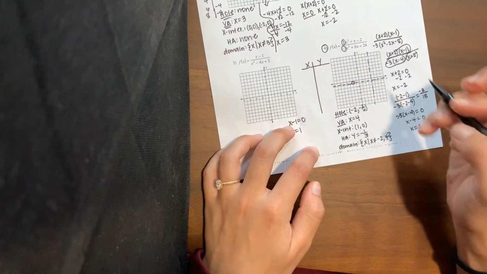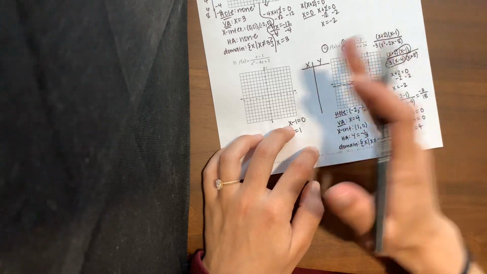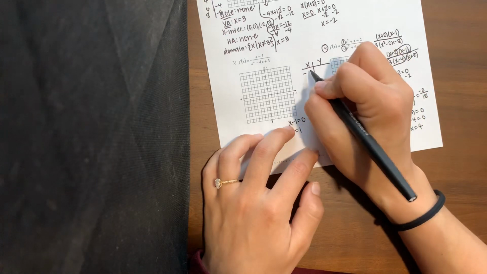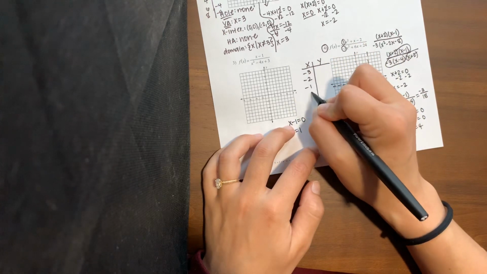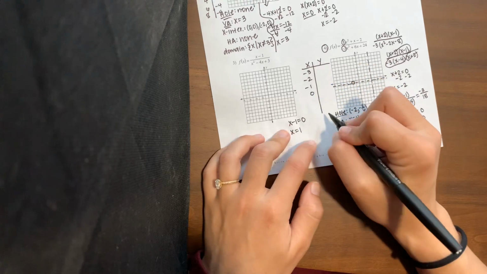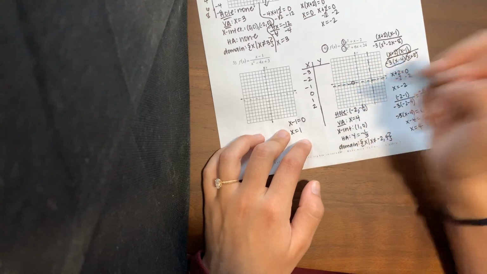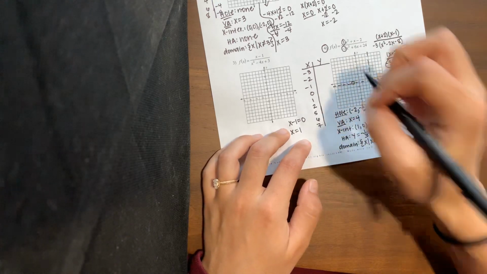I want to get a clear-cut picture of where these curves are happening on either side of this vertical asymptote. So I'm choosing values -3, -2, -1, 0, and then 1, 2, and then I'm skipping ahead to get on the other side of that asymptote to 5, 6, 7.